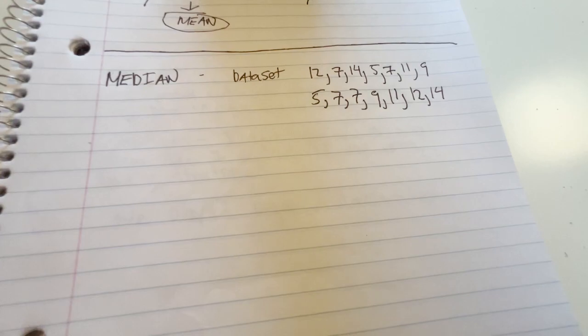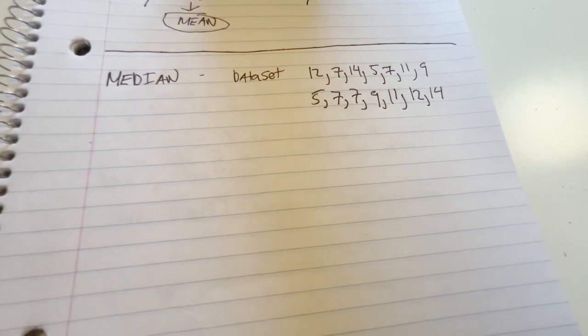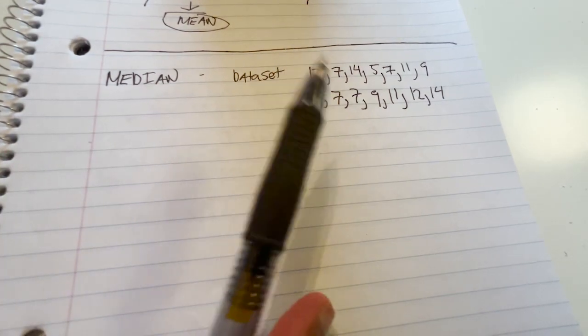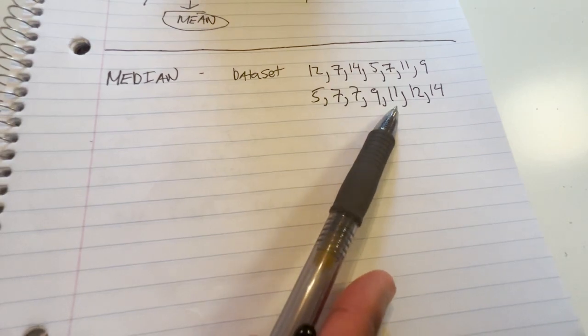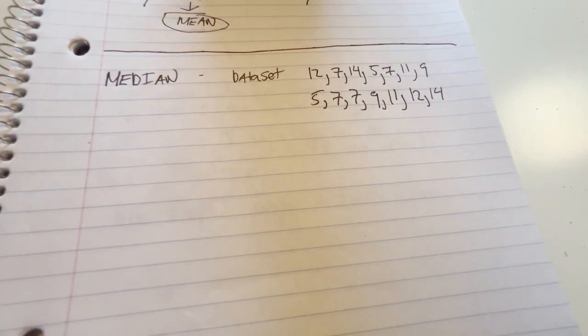This is very simple. We're going to use the same exact data set to find the median in this situation. So we're going to use the same numbers: 12, 7, 14, 5, 7, 11, and 9. What you want to do first is put the numbers in increasing order, so from smallest to biggest. So we have 5, 7, 7, 9, 11, 12, and 14.